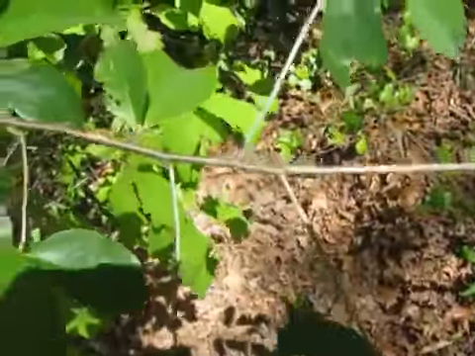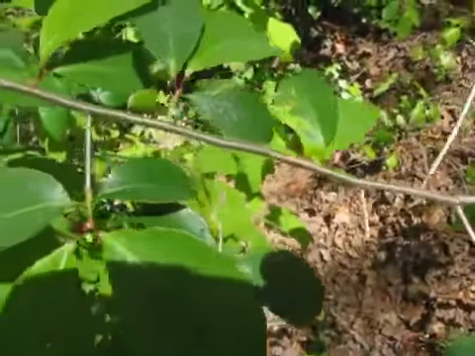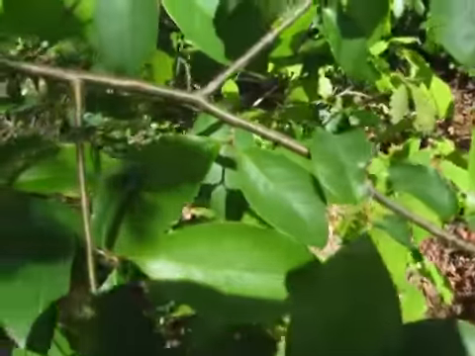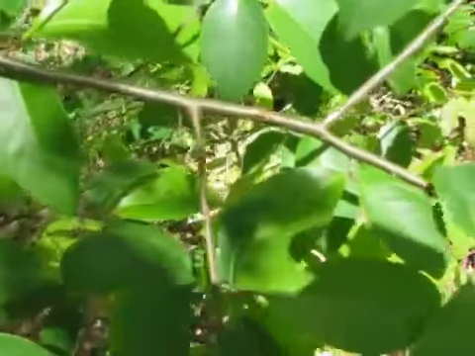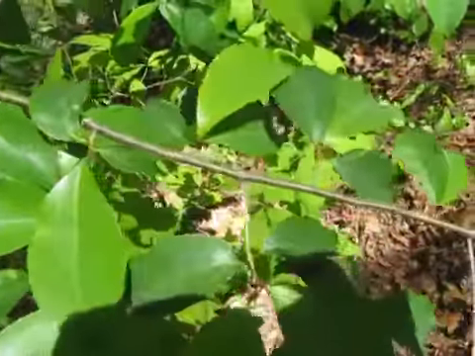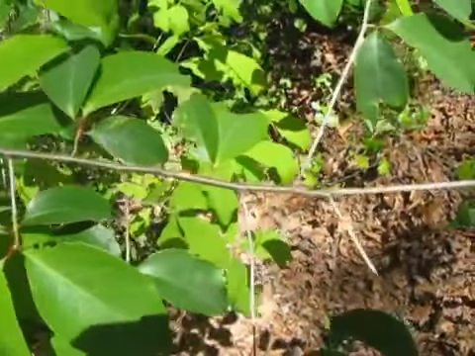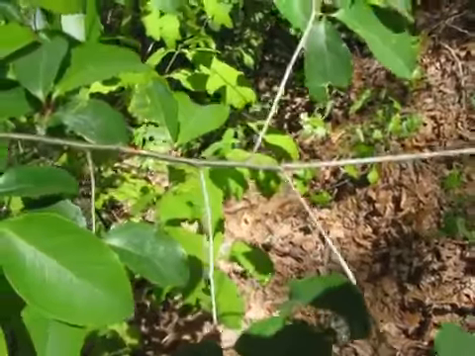Branching follows the same pattern. The branching alternates. There's not a branch opposing. Again, we talked about variability. Make sure you look at more than one leaf, more than one twig, more than one branch. Alternate arrangement.